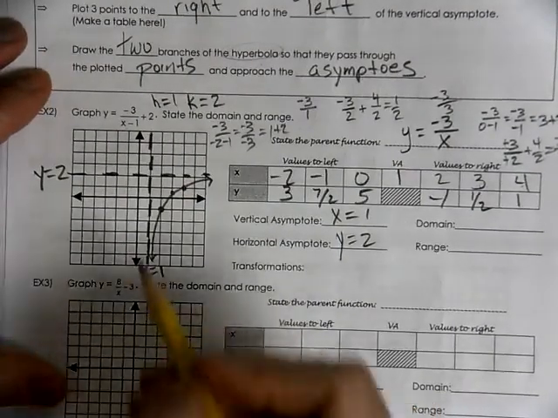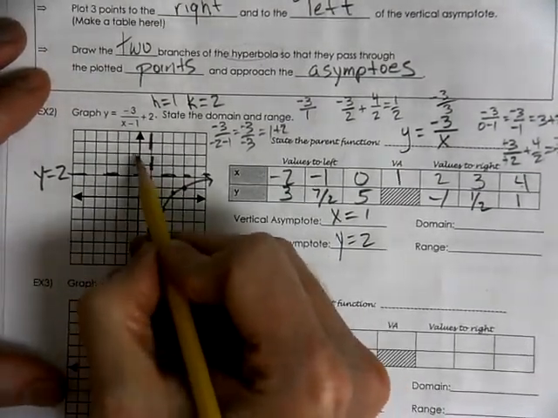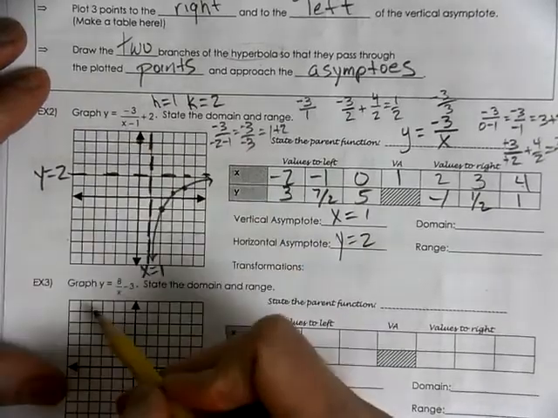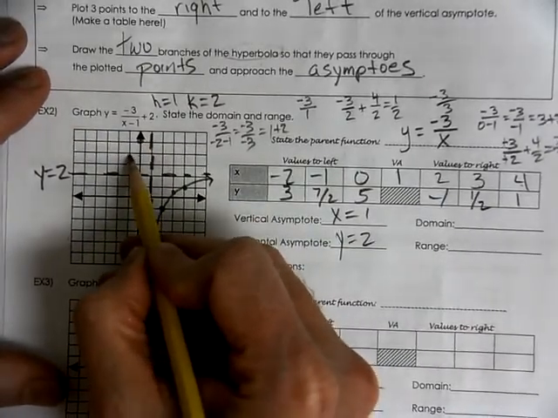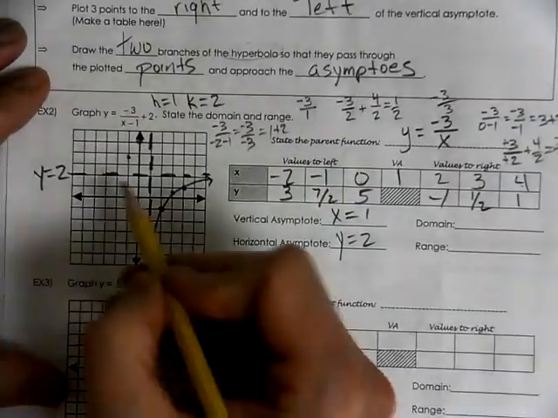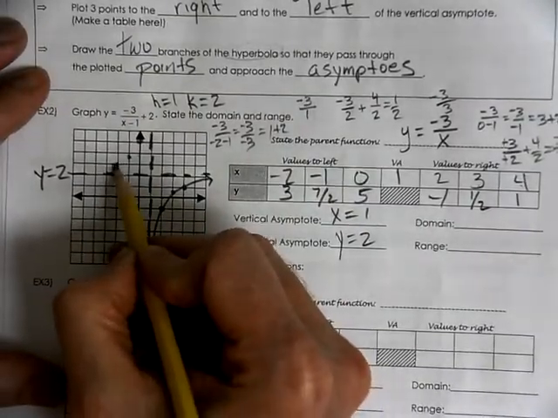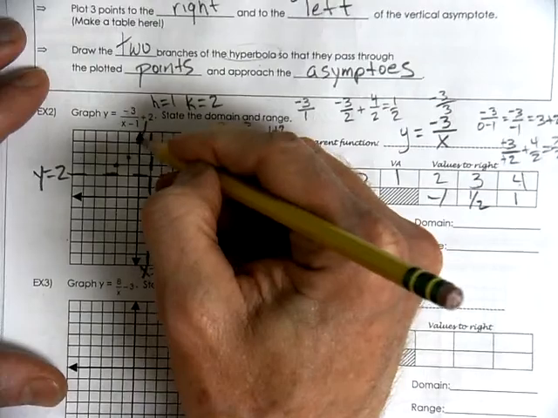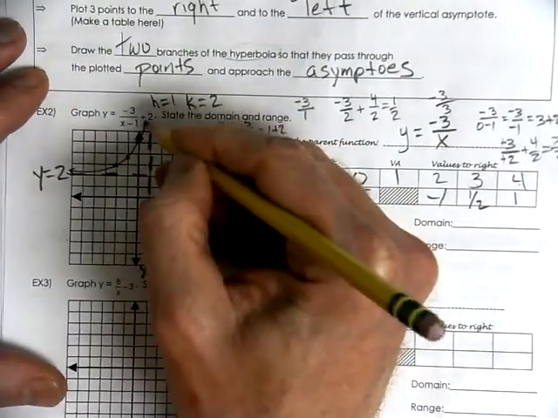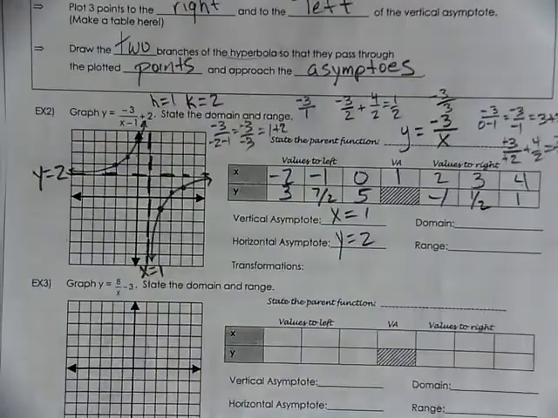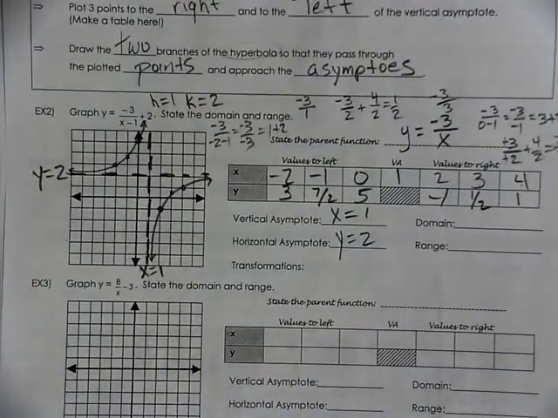So we can plot out those points. 0, 5, negative 1, 3.5, and negative 2, 3. Notice I did not cross the asymptote. If you come up with a number that crosses the asymptote, you know something's going on. Something's incorrect.